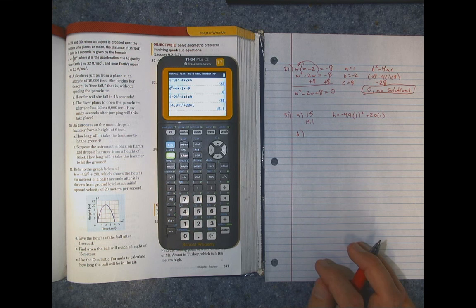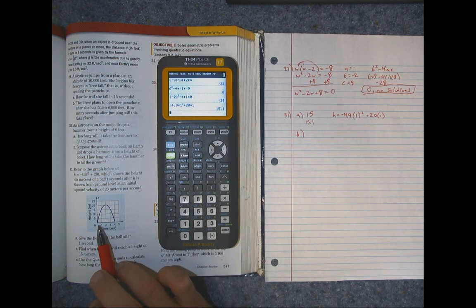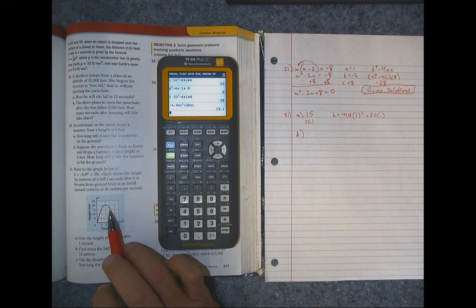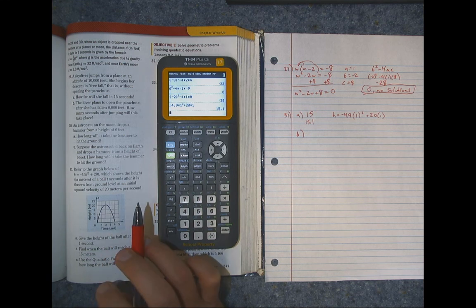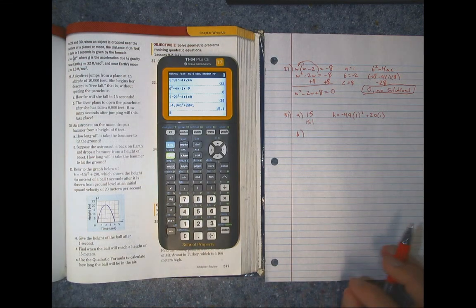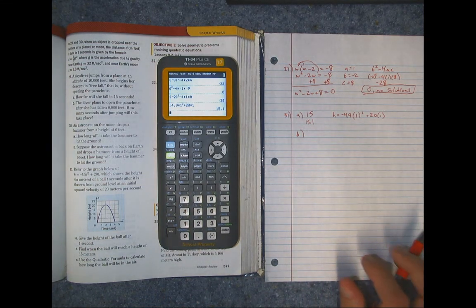Letter B. Find when the ball will reach a height of 15 meters. Okay, so 15 meters. Well, you go ahead and take a look. It looks like it's about 1 second. And the next time, it looks like it's a little bit after 3, so maybe 3.1, something like that, if you were just guessing based on the graph.